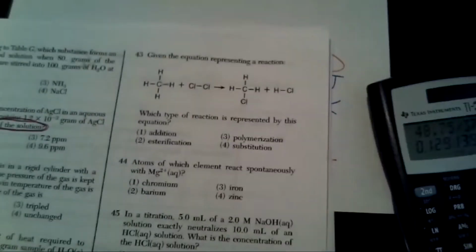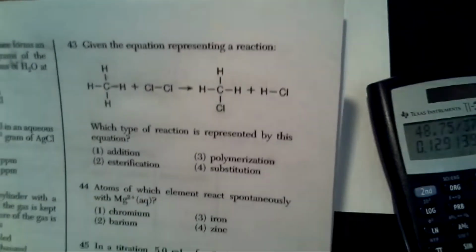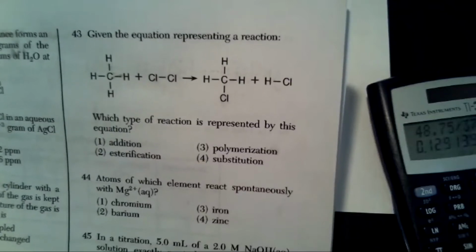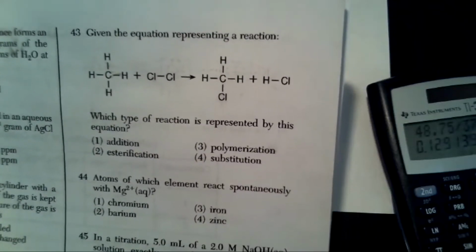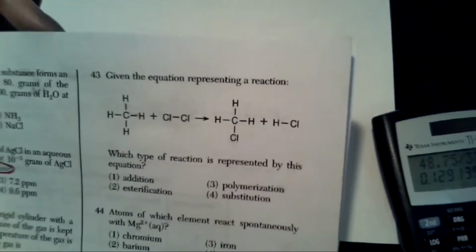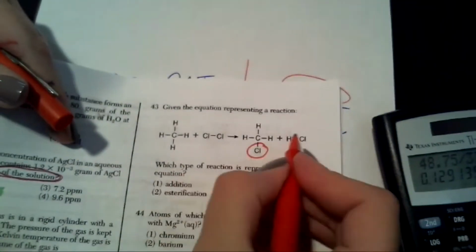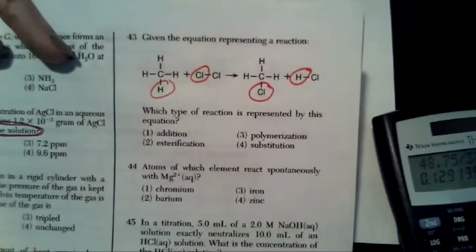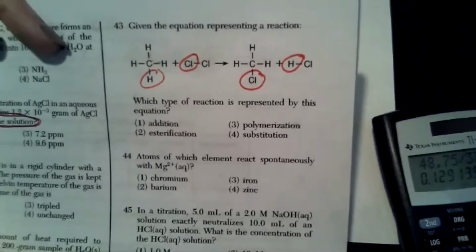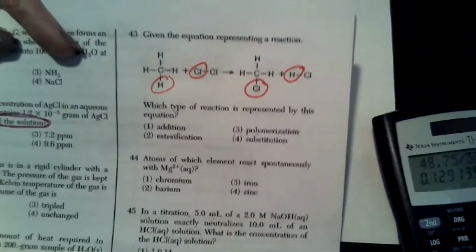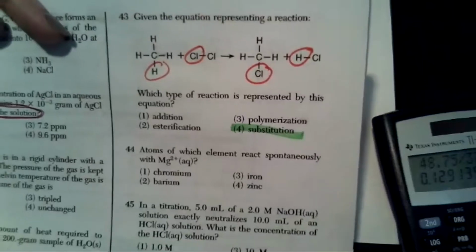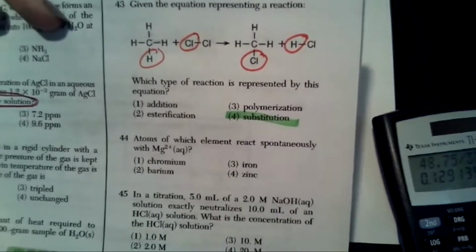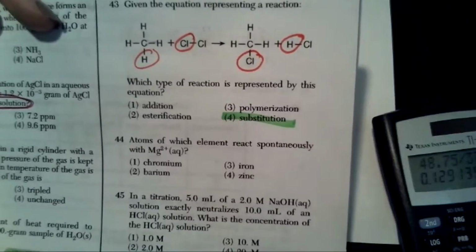Next is 43. Given the equation representing this reaction, what type of reaction is represented by this equation? Basically what's happening is that we have this chlorine and this hydrogen swapping places. This hydrogen and this chlorine swapped places. Think of it like sports. If 2 players are going to swap places, one's on the bench, one's on the field, and they switch them, they call that a substitution. You're subbing in one for the other. When your teacher is absent, they take out one teacher, they put in another one. That's a substitute. Easy as that.